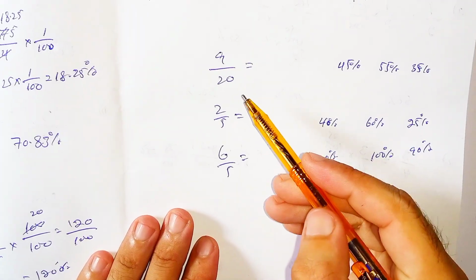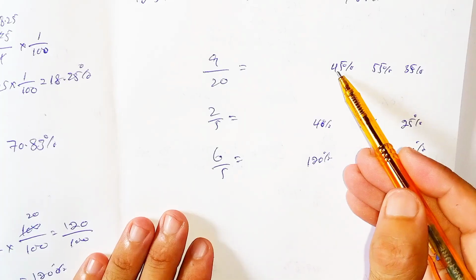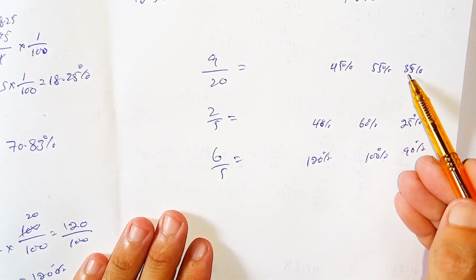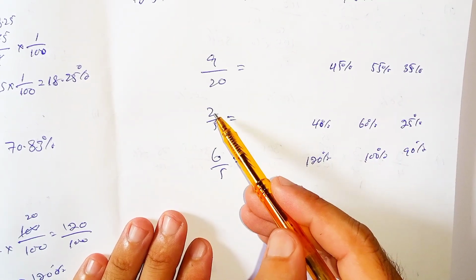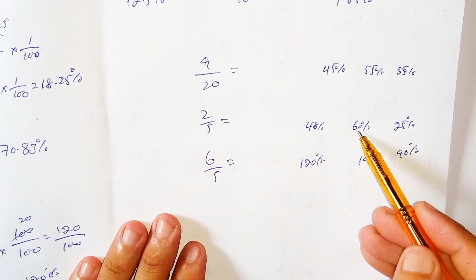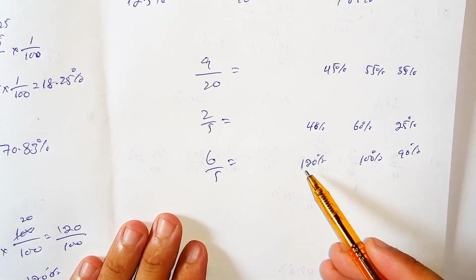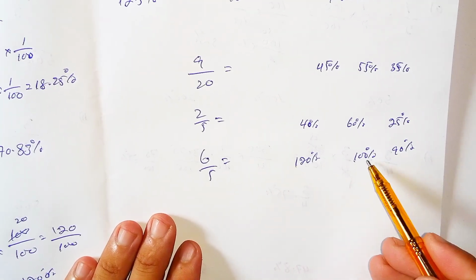Note, viewers, pause the video and comment the value of 9 over 20: is it equal to 45%, 55% or 35%? And the value of 2 over 5: is it equal to 40%, 60% or 25%? And the value of 6 over 5: is it equal to 120%, 100% or 90%?